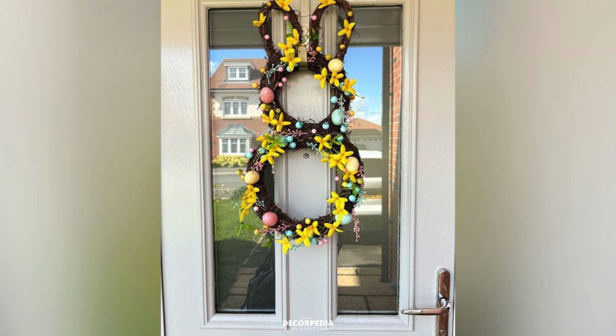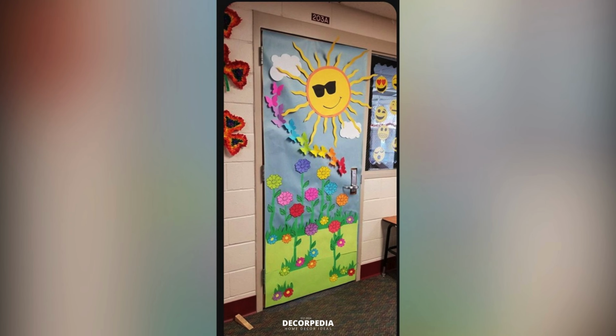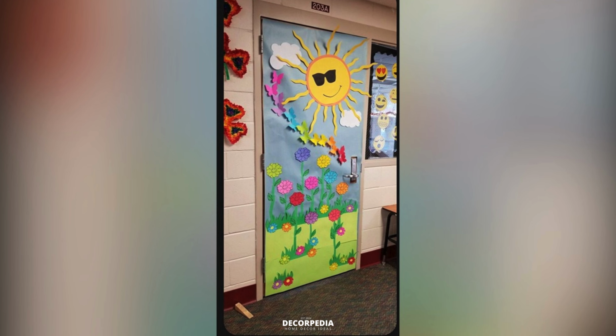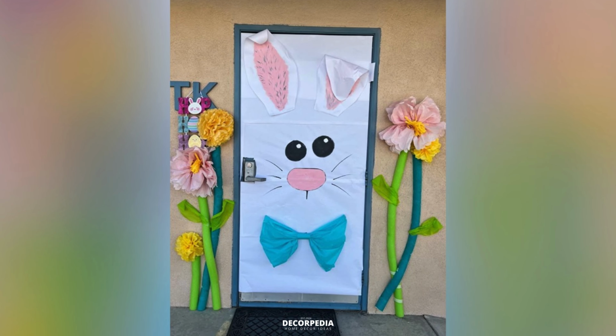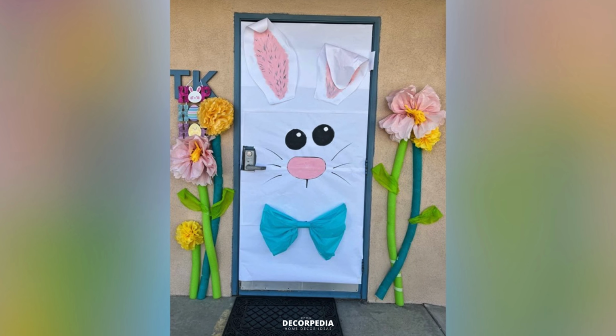A floating umbrella door, where a real or paper umbrella holds falling raindrops and flowers spilling out, adds a dynamic and exciting visual effect.